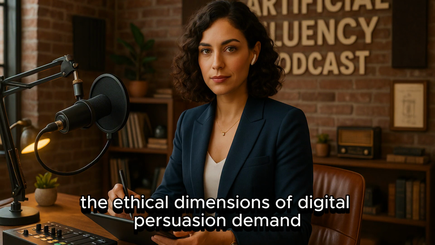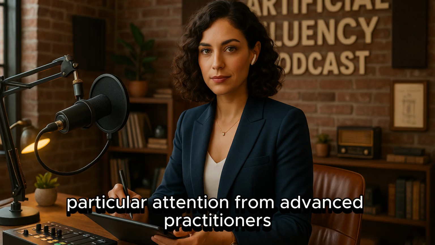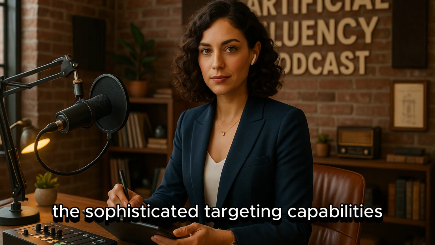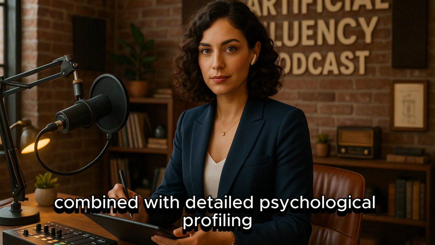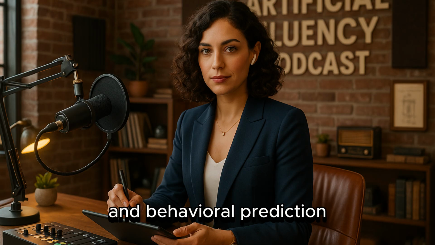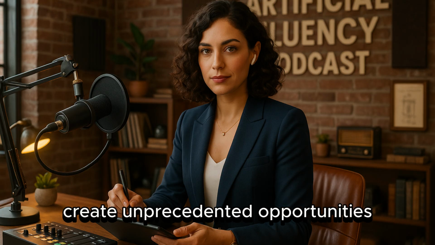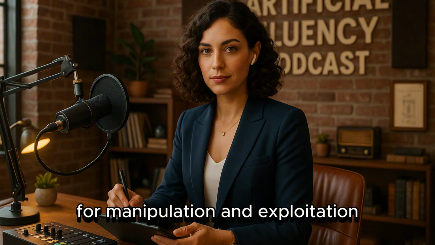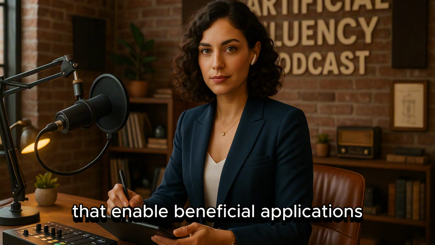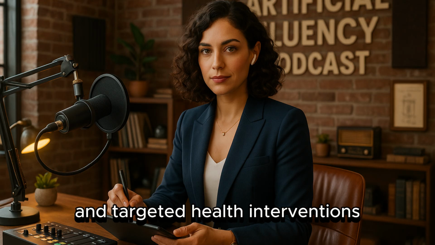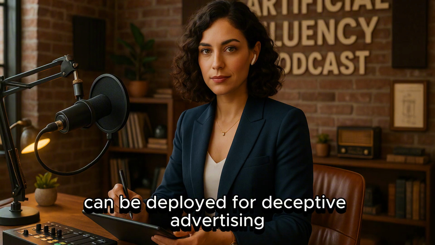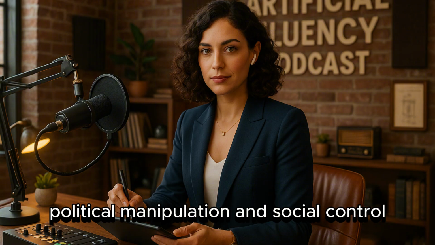The ethical dimensions of digital persuasion demand particular attention from advanced practitioners. The sophisticated targeting capabilities of contemporary platforms, combined with detailed psychological profiling and behavioral prediction, create unprecedented opportunities for manipulation and exploitation. The same technologies that enable beneficial applications, such as personalized education and targeted health interventions, can be deployed for deceptive advertising, political manipulation, and social control.